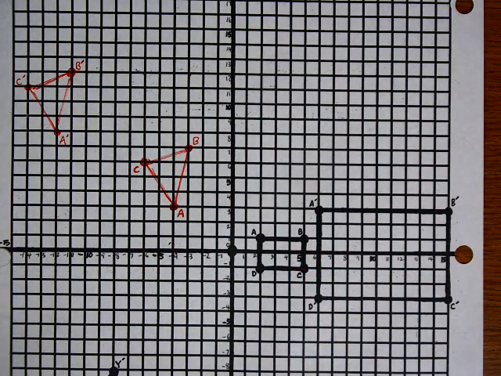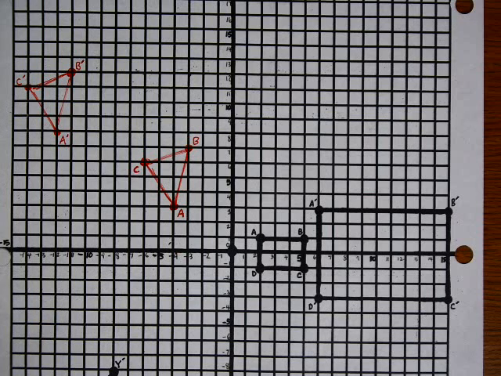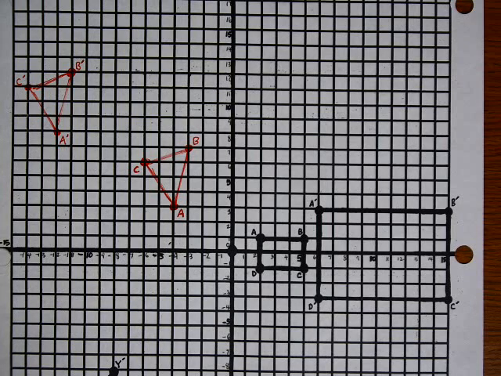They should look the same because all I did was move it up and left. I didn't do anything else. Didn't spin it, didn't dilate it, so it should look exactly the same. Okay, let's do problem number 2.